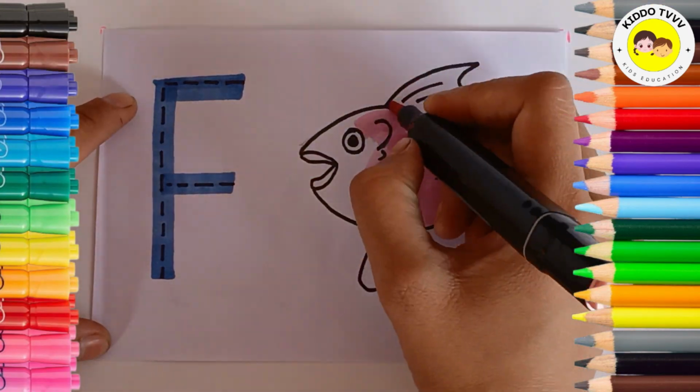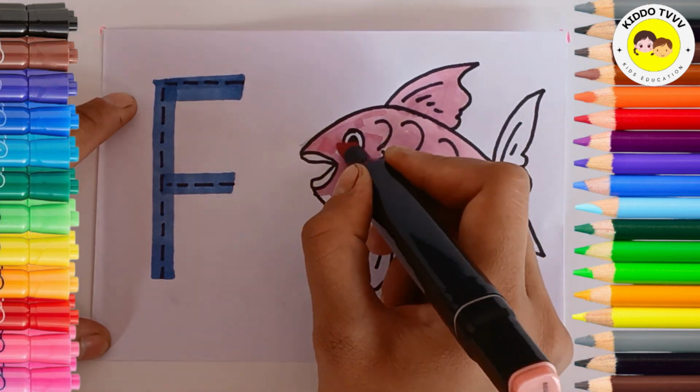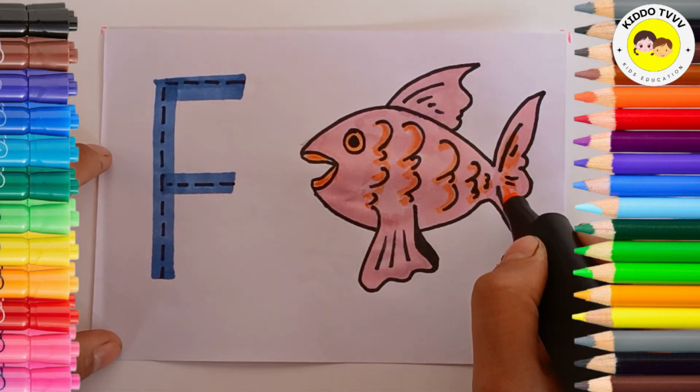F is for fish, in the water they glide. Shiny and sleek, they swim and hide. In rivers or seas, they're quick and spry, a splashy sight beneath the sky.